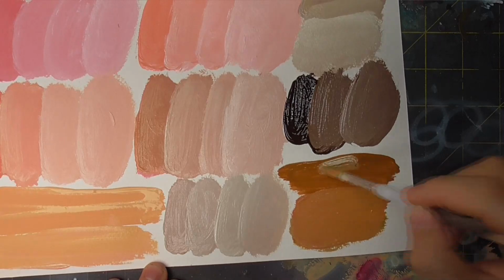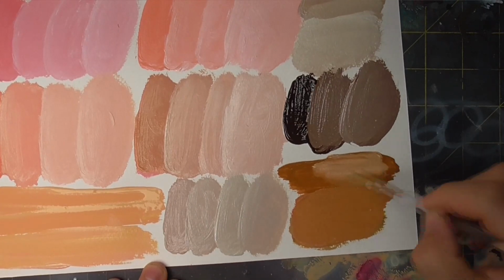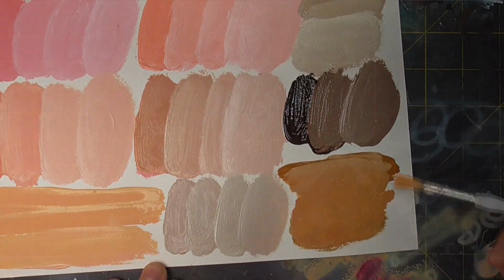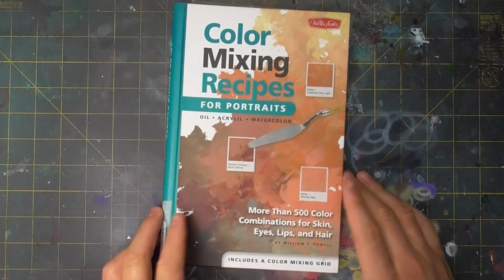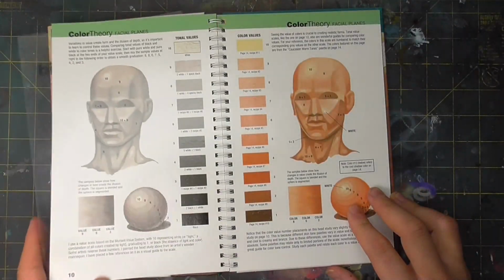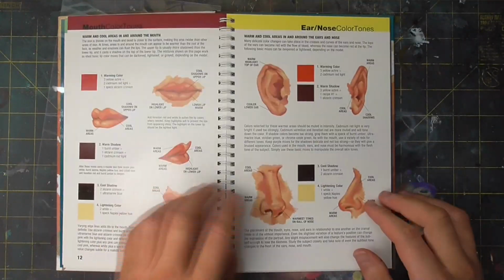With all this in mind, you can practice your perception of flesh and mixing your own colors by trying to reverse engineer pre-made tones with these simpler ones. For further reading on creating flesh, I highly recommend Color Mixing Recipes for Portraits, which is a great resource for creating every spectrum of human skin you can think of.